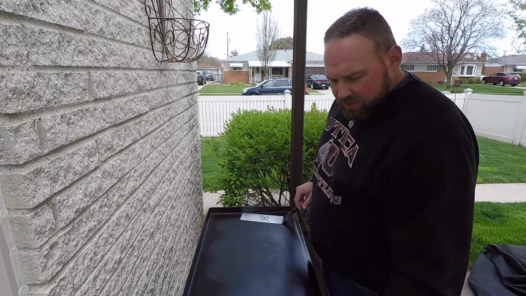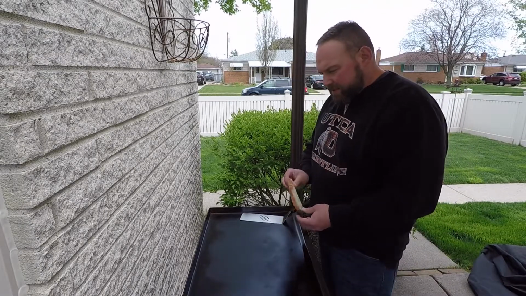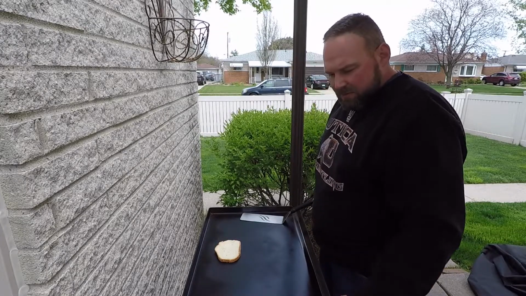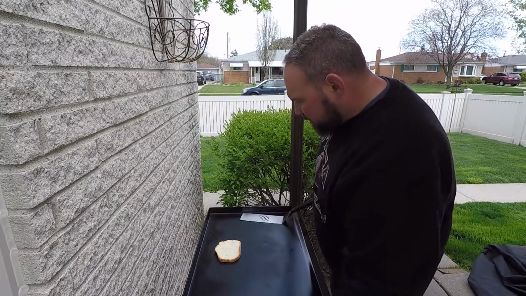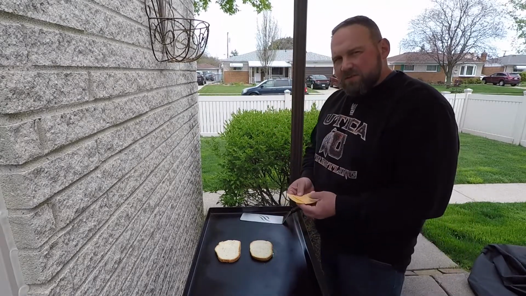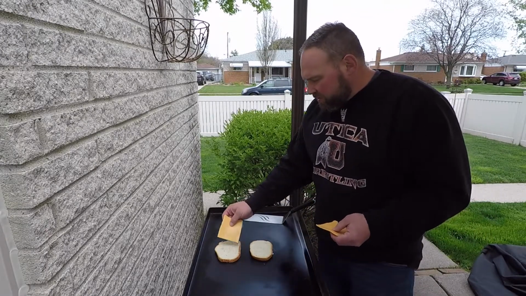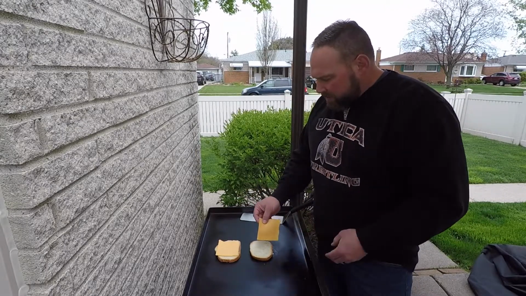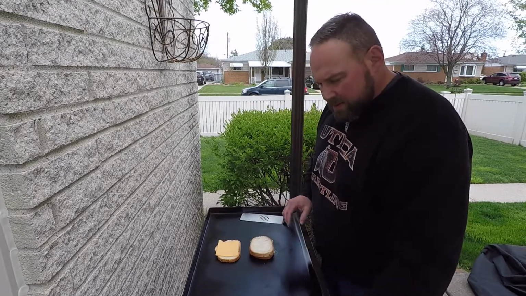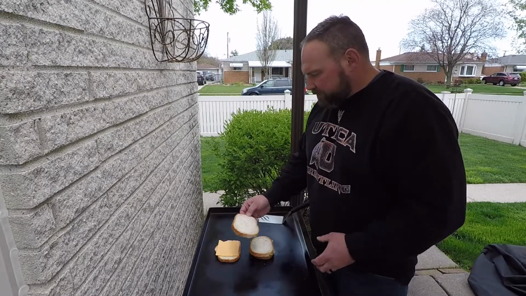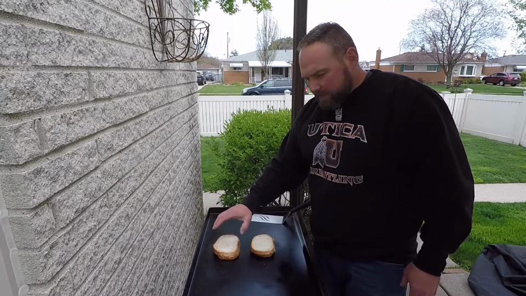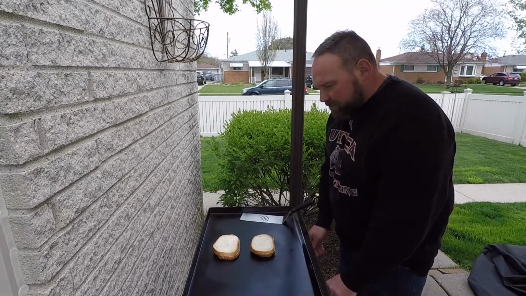So making a good grilled cheese sandwich, we don't want the griddle too hot. We got that nice sizzle going. So as we're cooking our grilled cheese sandwich, we need 2 slices of bread, 1 cheese for a good grilled cheese sandwich. And we'll put our cheese in the middle, and let those toast up a little bit.